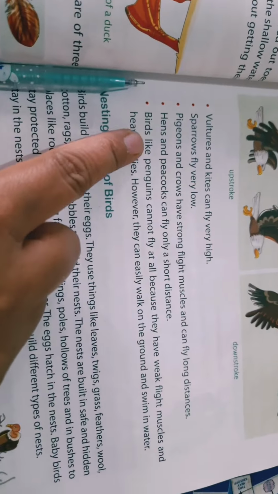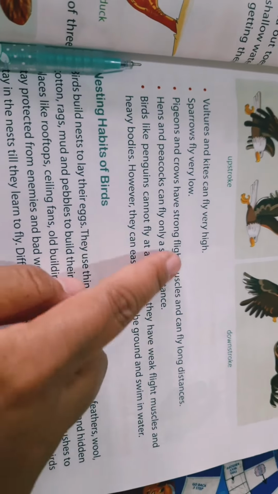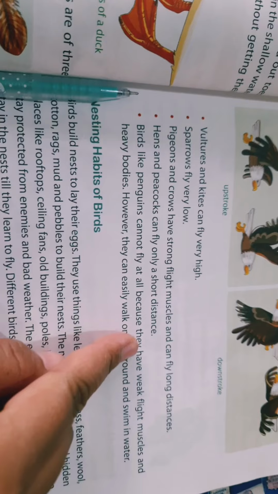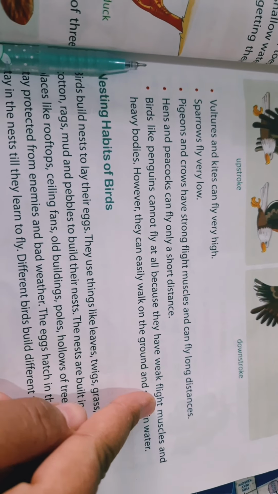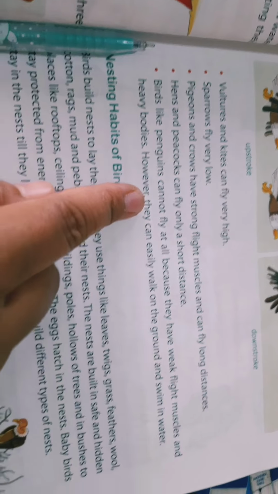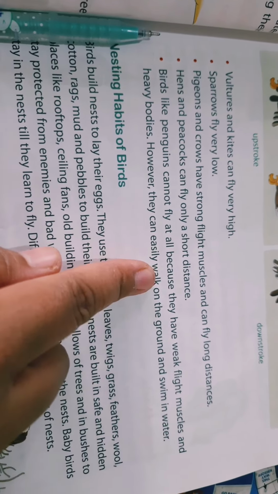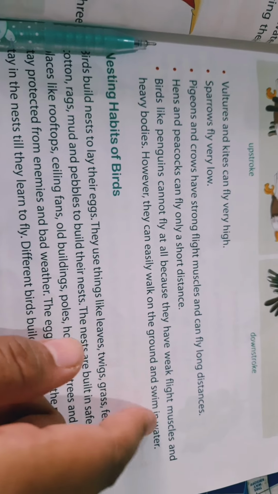Now next, birds like penguins cannot fly at all because they have weak flight muscles and heavy bodies. However, they can easily walk on the ground and swim in water.